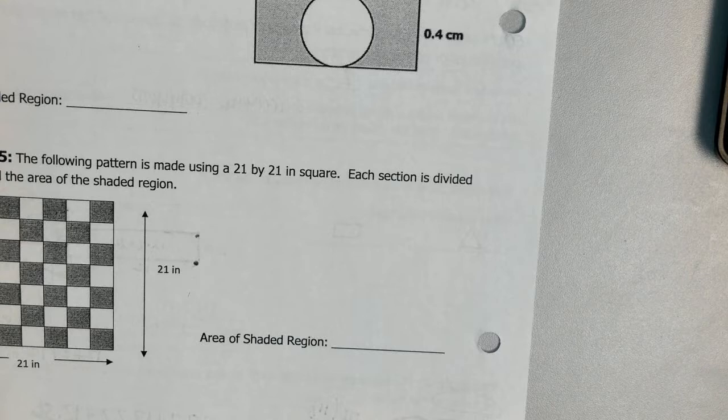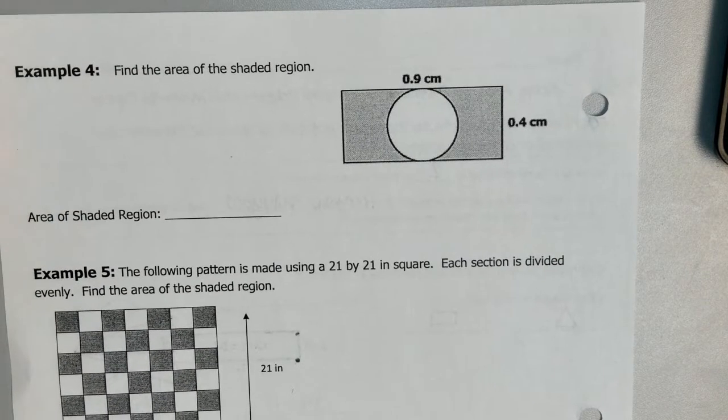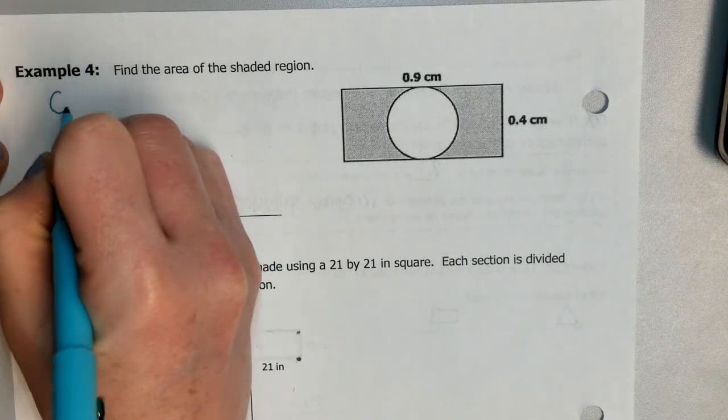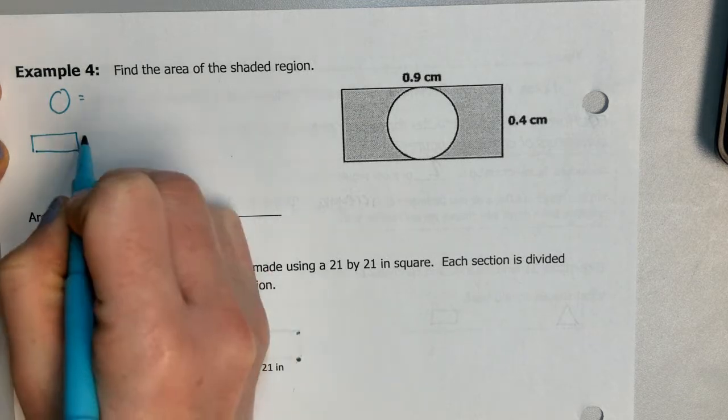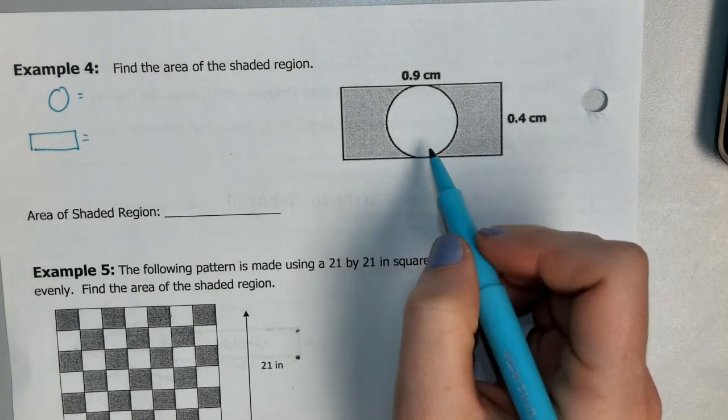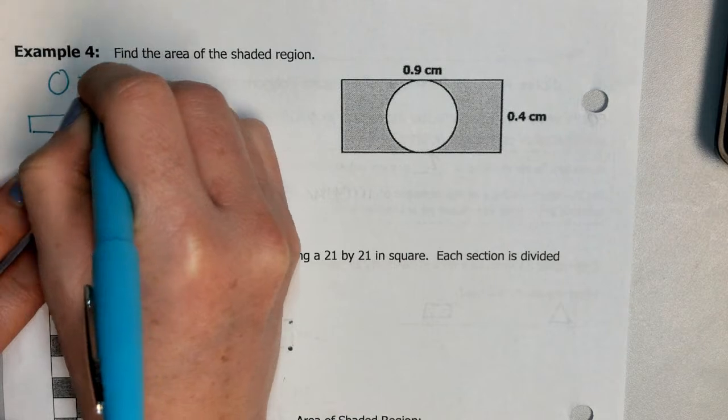Alright, this one on the back, we're finding the area of the shaded region. So, what two areas do I need to find before I can find the shaded region? The circle and the rectangle. To find the area of the circle, our area formula is pi r squared.